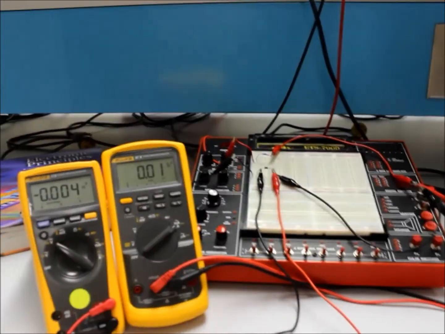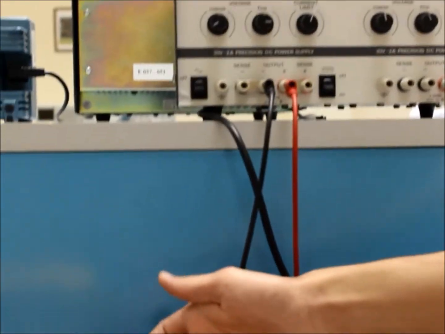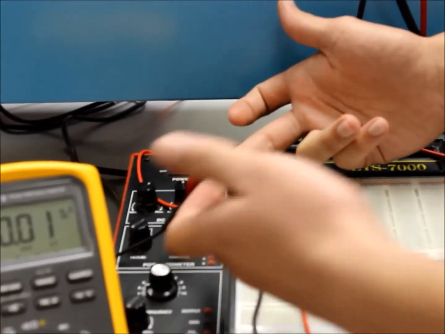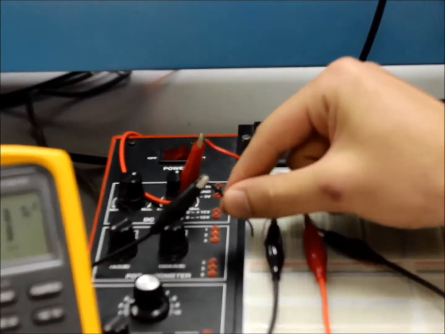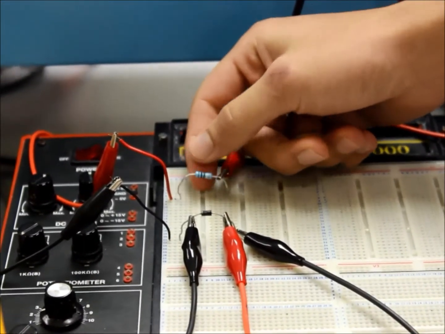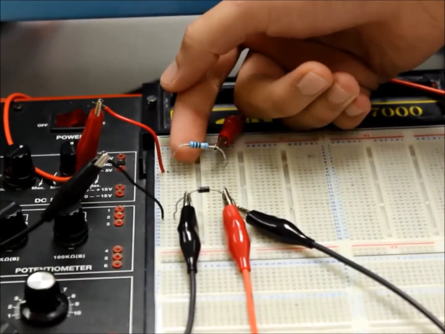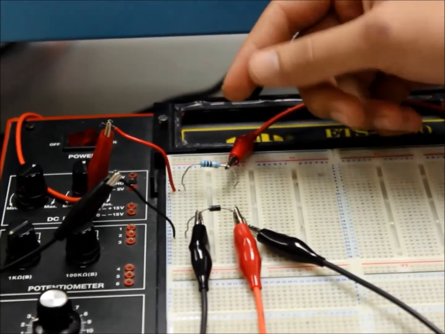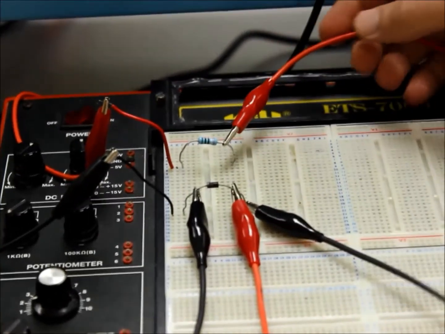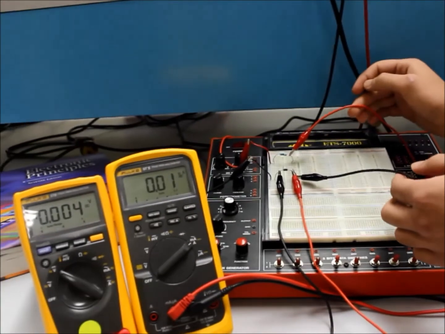We have to turn on the DC power supply. Of course, these are the polarities of the DC power supply. This is the positive and this is the negative. We will construct the circuit as you see. This is the resistor in series with the positive polarity, and these are for the ammeter.